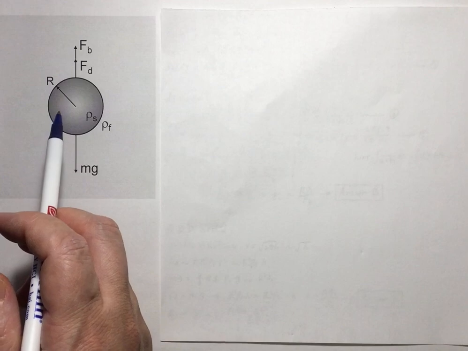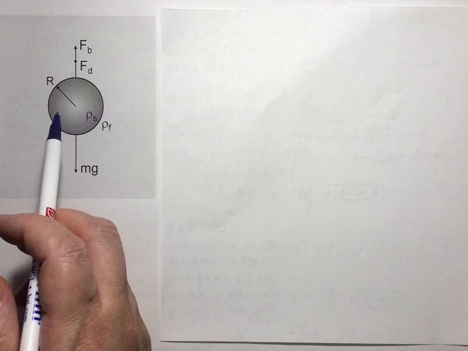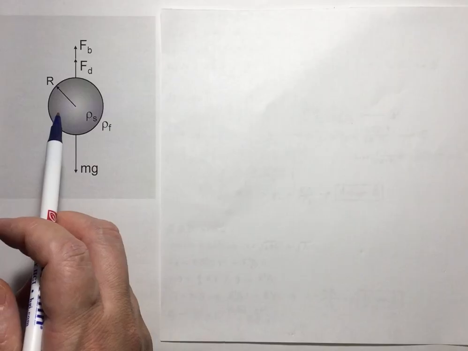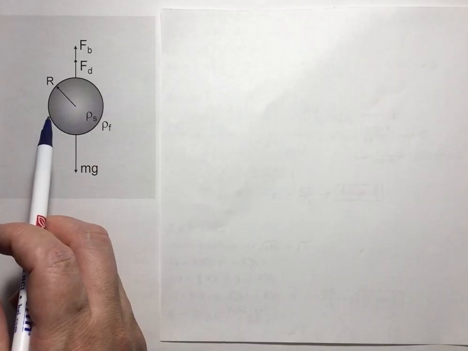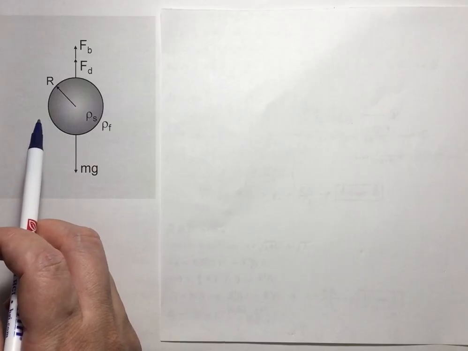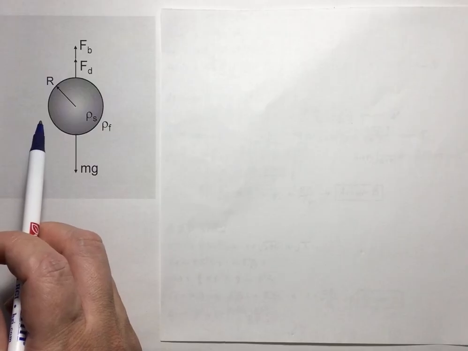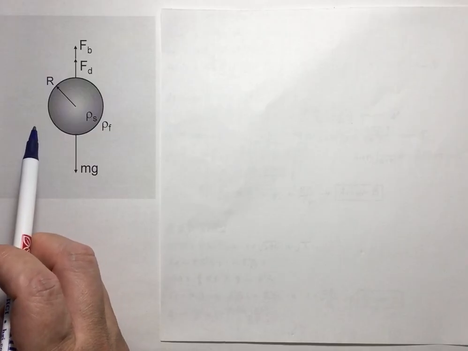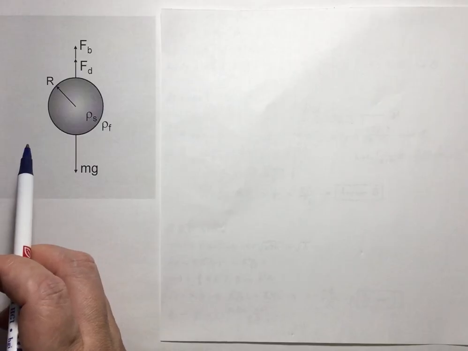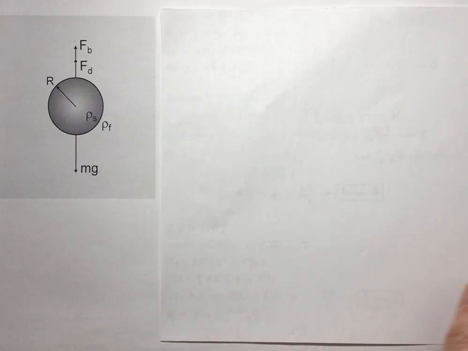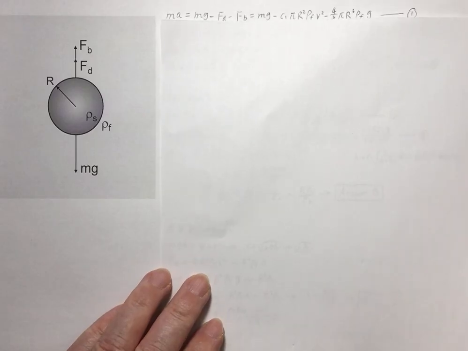When the sphere has reached half of its terminal velocity, we want to find out the displacement is proportional to which answer, either A, B, C, D, or E. This is a relatively straightforward question.